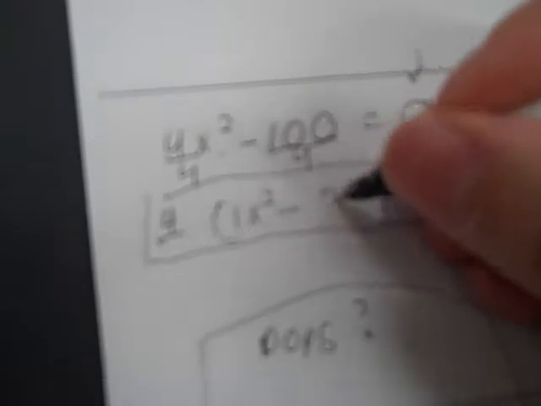Let's divide 4 by 4 is 1. Now let's take 100, divide it by 4, and that's 25. So 4 is my GCF, but just 4. It's not 4x, so just 4. Now 4 divided by 4 is 1. I'm not dividing by x here, so that's going to stay x to the second power. And then 100 divided by 4 is 25.